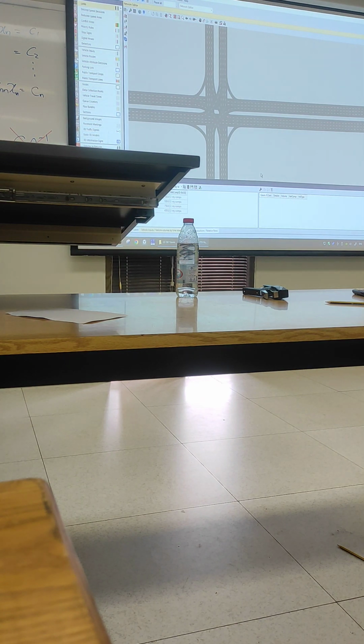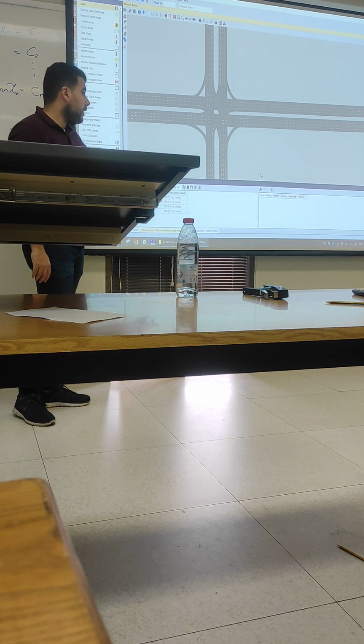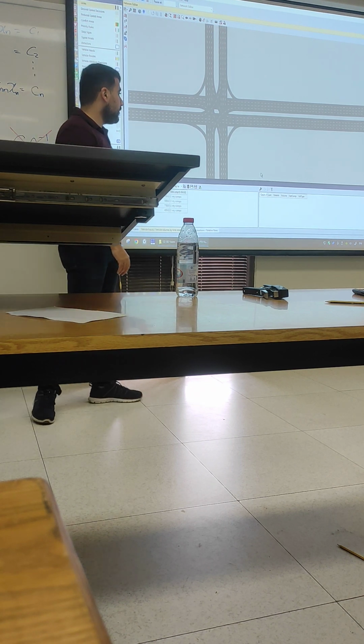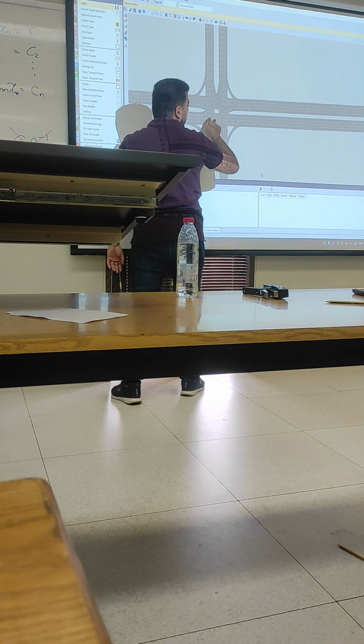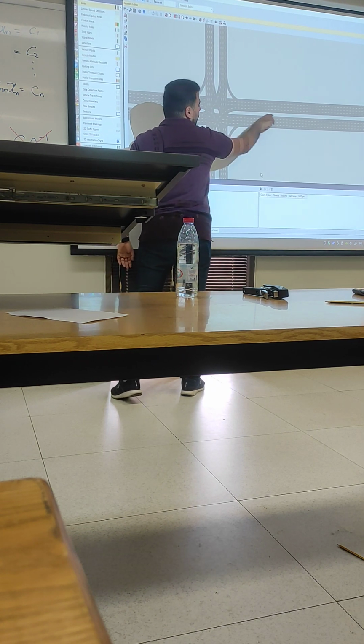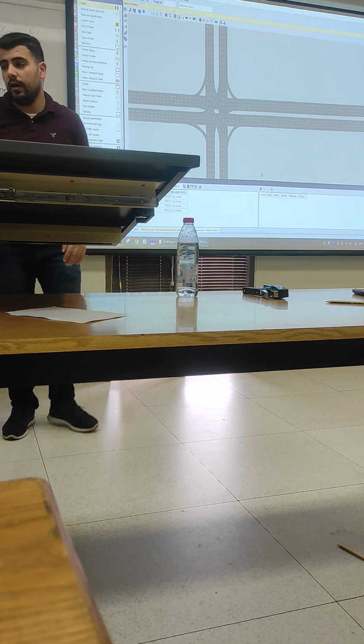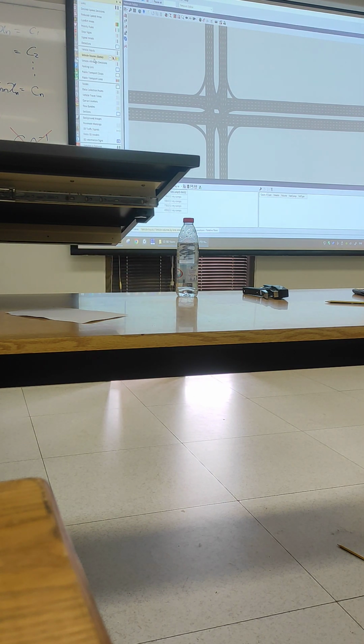Okay, now, as we said, I have 700. I need to split this 700: 200 go left, 400 go straight, and 100 go right. How to do that? We have the vehicle route here. Right click. First we have a small arrow, it's for static, or parking, or partial. In our case now we will use the static. Right click, show list for static.